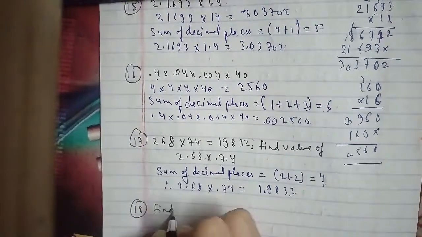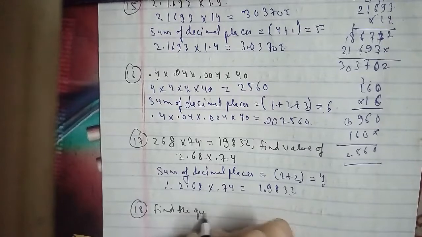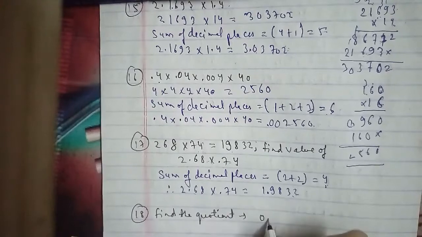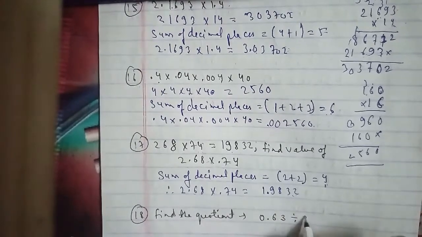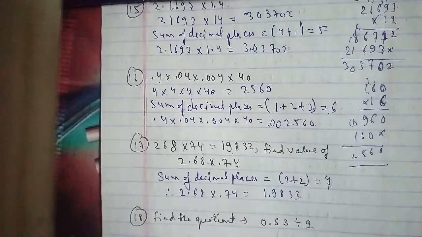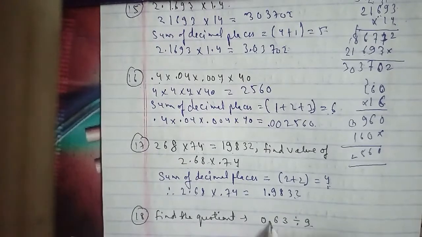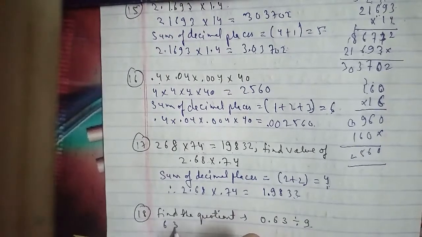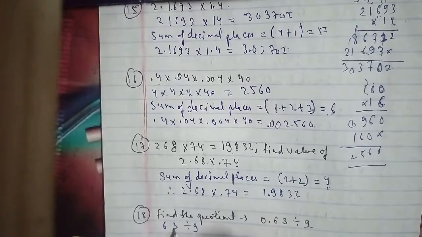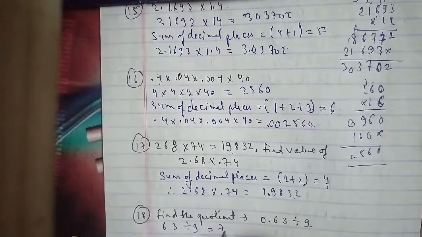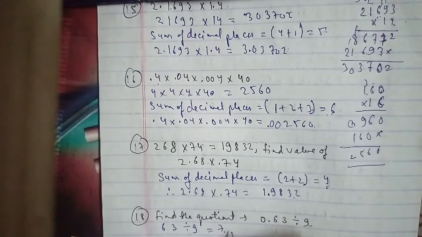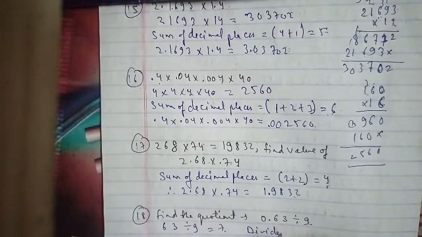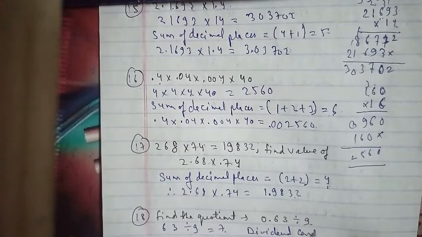The dividend contains 2 places of decimal, as you can see here. So 0.63 divided by 9 equals, we will get the answer as 7, but as it has 2 decimal places, that will be 0.07.